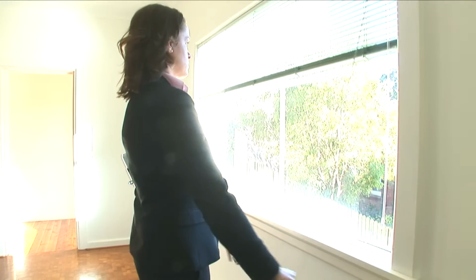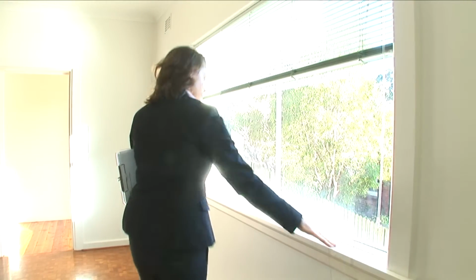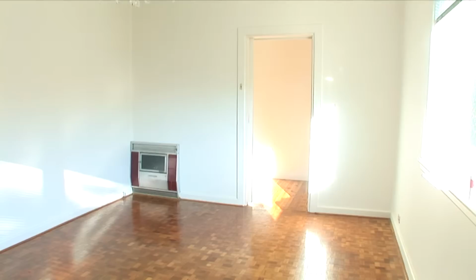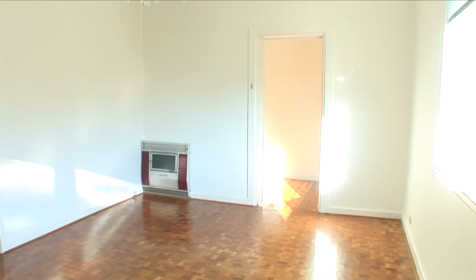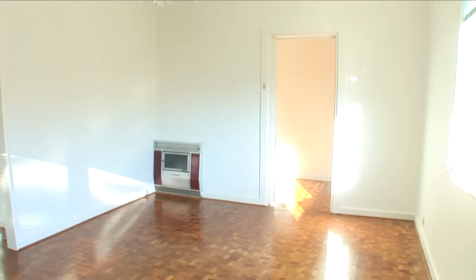As always, we need to look at the cleanliness of the property as well, and in this particular room we can see that the windowsills have been dusted, the skirting boards have been dusted, we can see that there are no scuff marks to the walls, and the floors have been vacuumed and mopped. So overall we're going to note that this room is clean and undamaged.